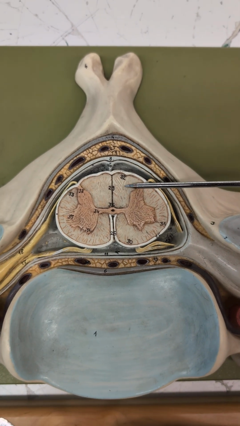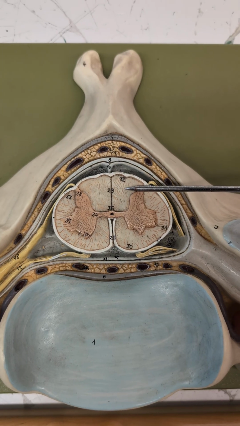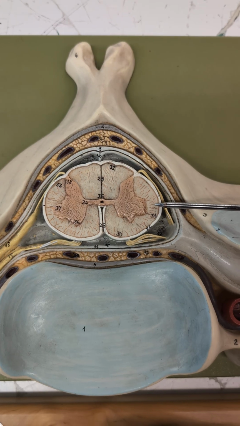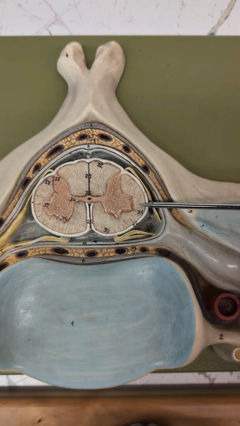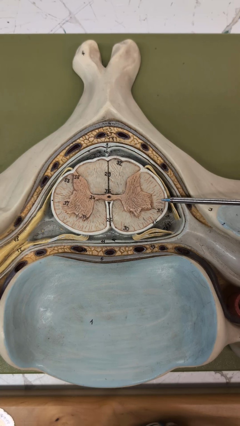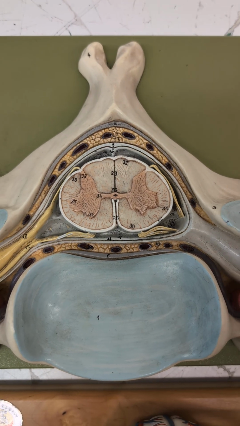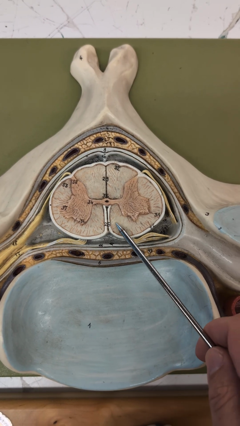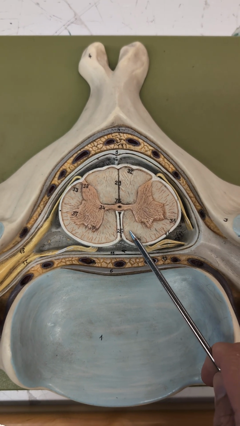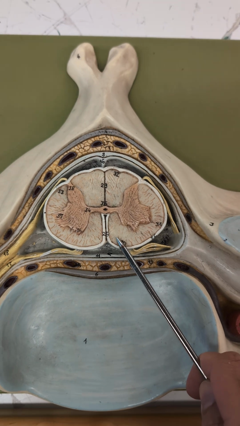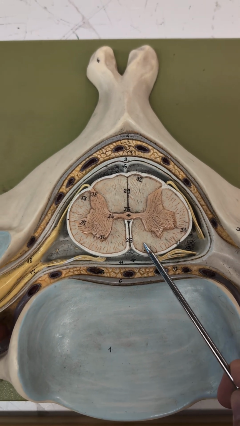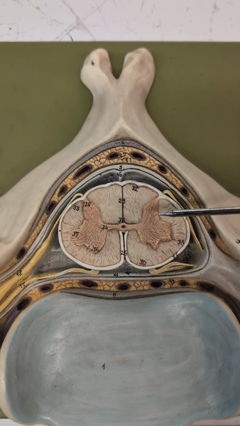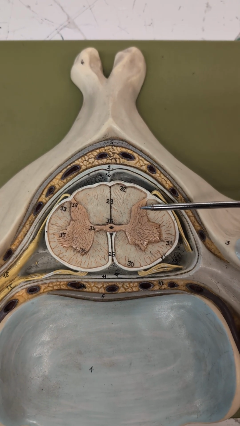The posterior white columns are primarily for ascending sensory tracts. The lateral white columns are a mix. You can have ascending sensory tracts. You can also have descending motor tracts. Tracts, by the way, are where you find axons of neurons. And then here in the anterior white columns, you can also find a mix of both ascending sensory and descending motor tracts.